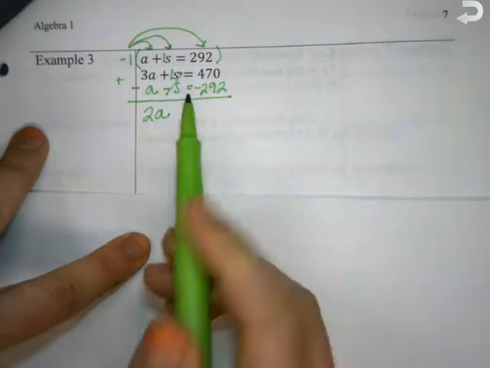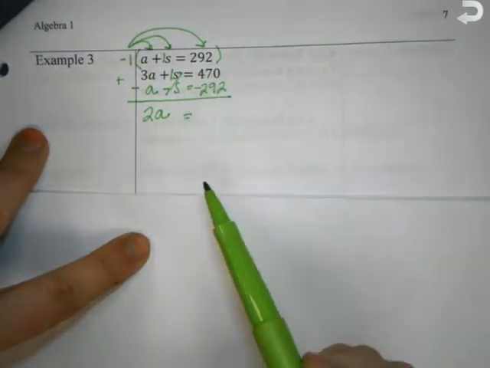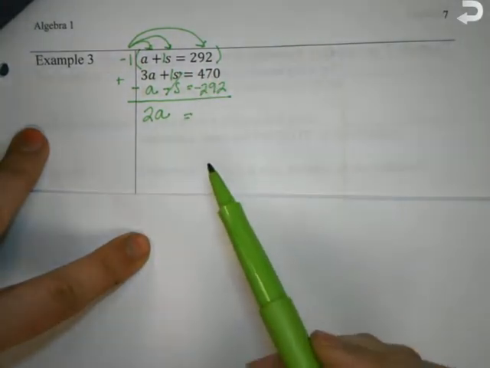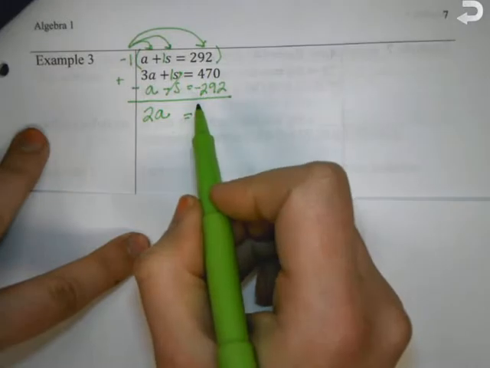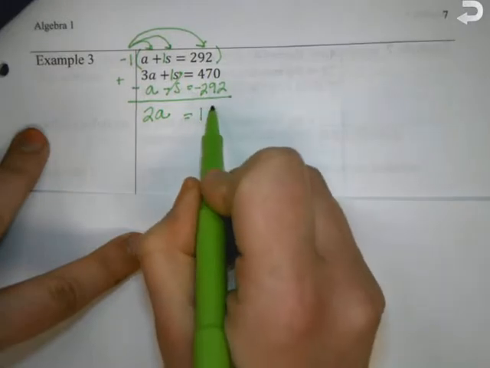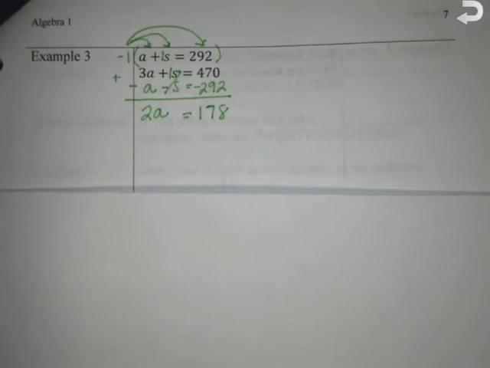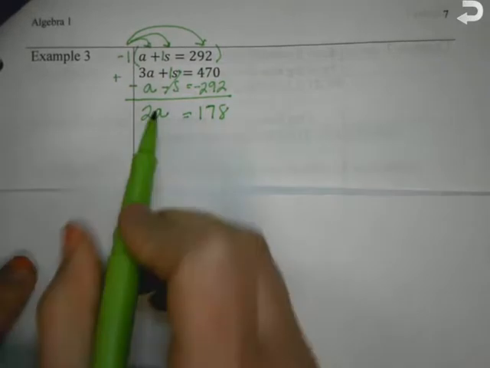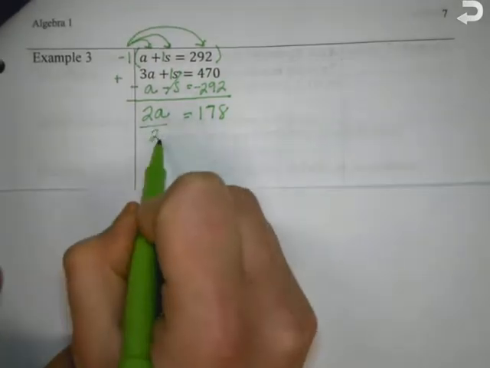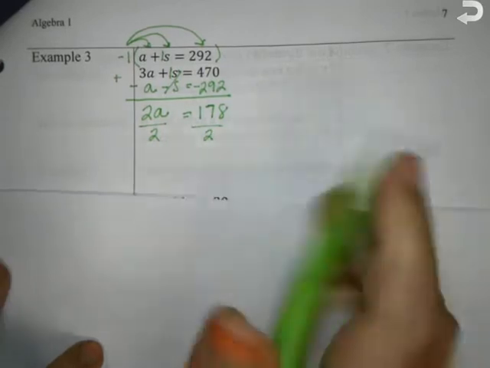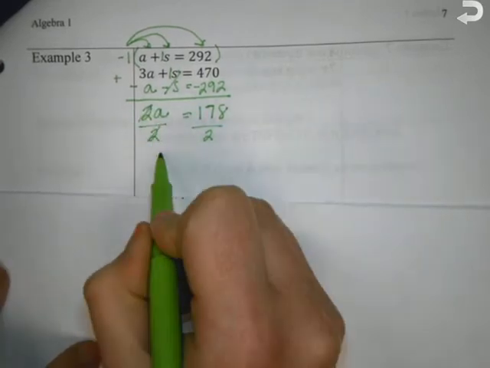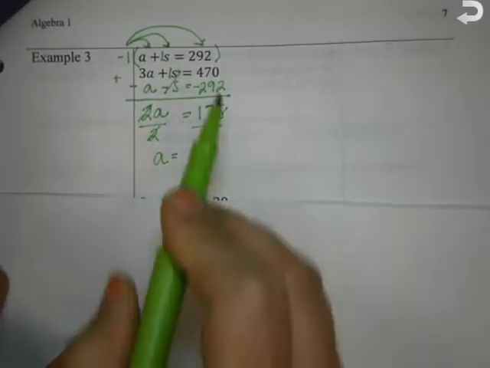What'd you get? 178? Okay. And to solve for a? Divide both sides by 2. So a equals 89.